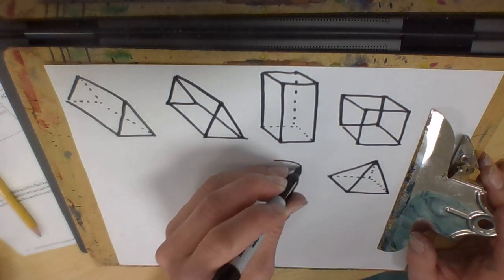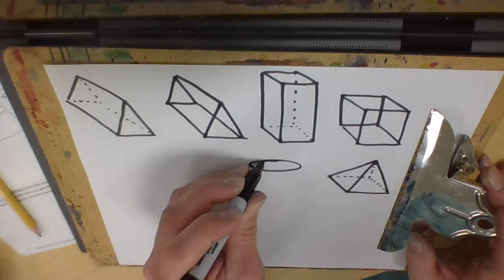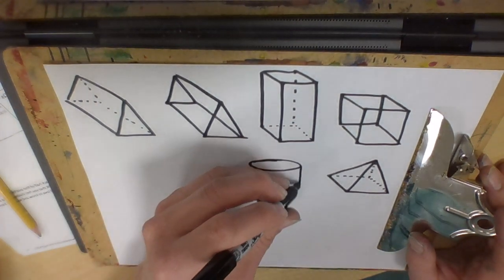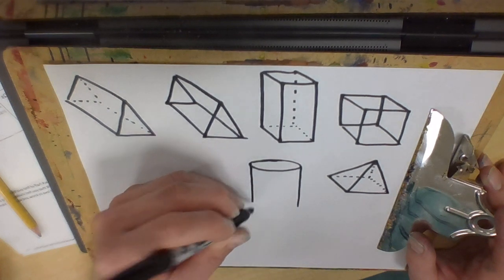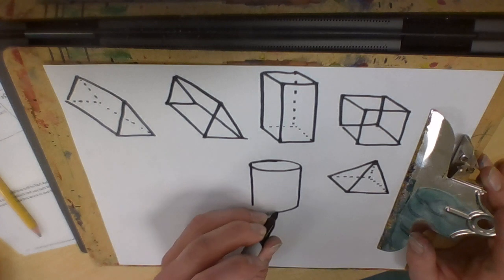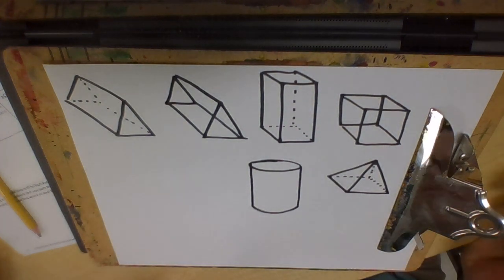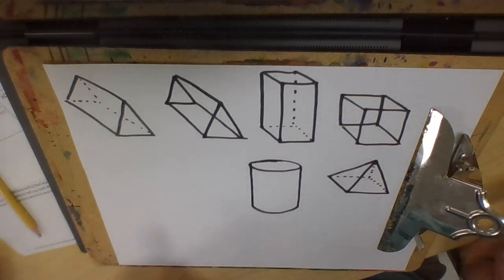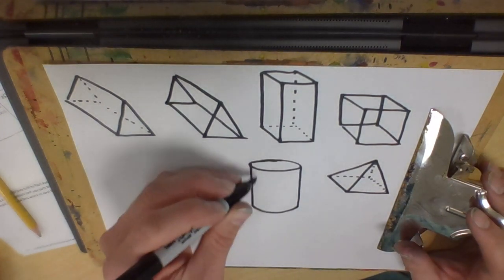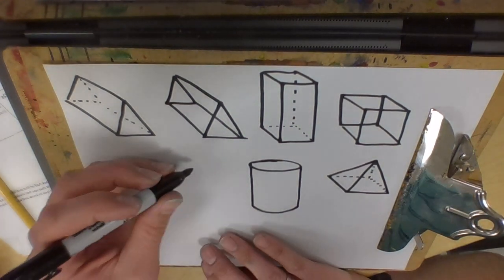For a cylinder, I'm going to start with an oval, and I'm going to draw two lines down. I should have said this earlier, but I'm drawing with a marker. I would suggest you draw with a pencil just to get practice. I'm drawing it with a marker so you can see it better. But I did an oval, two lines down, and a curved line to finish my cylinder, which looks like a cup or a can.